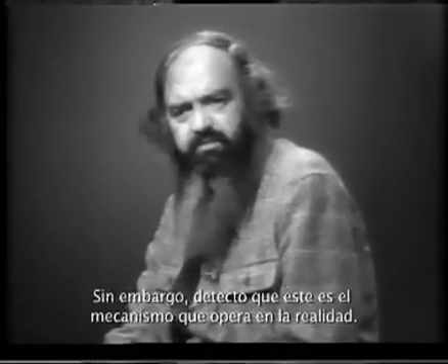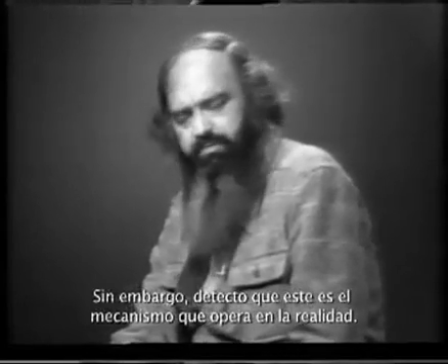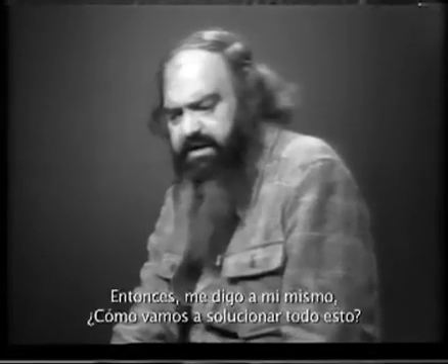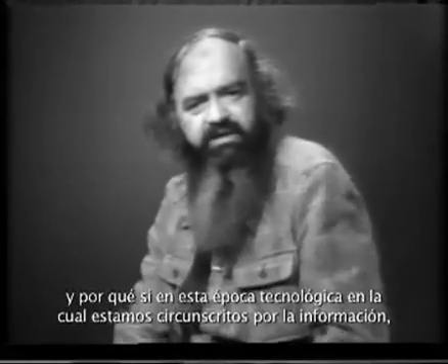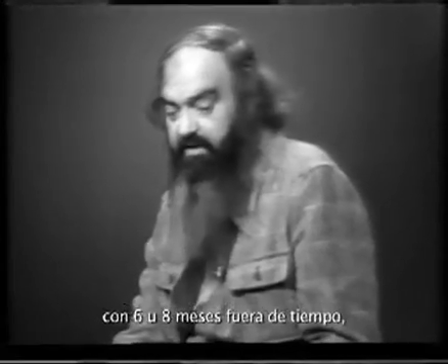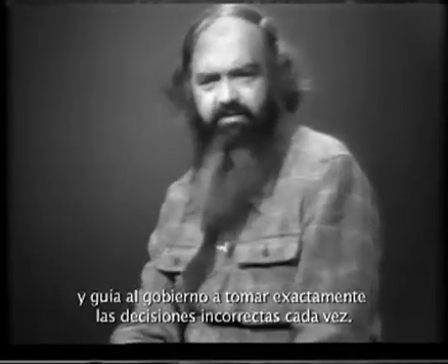Nonetheless, I do claim to detect that mechanism operating. And so I say to myself, well, how do we get over this? Why is it in a technological age we are stuck with information that's 6, 8 months out of date and causes the government to take exactly the wrong decision each time? We don't have to do that.